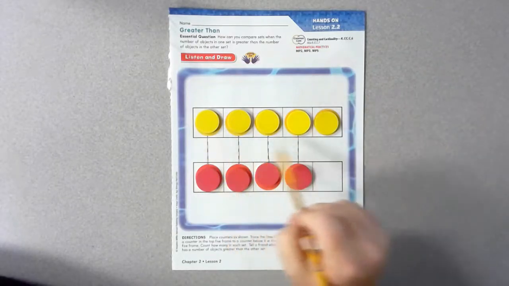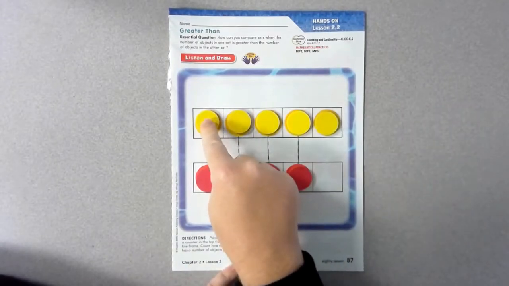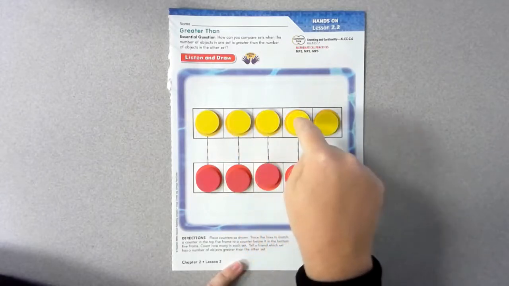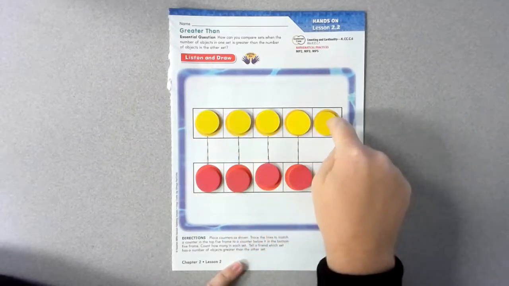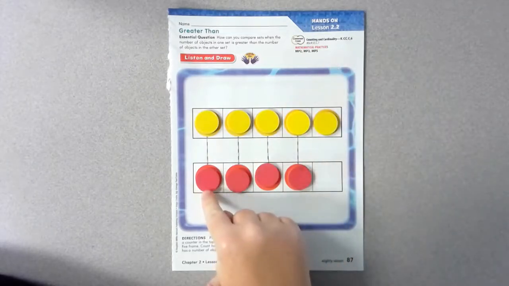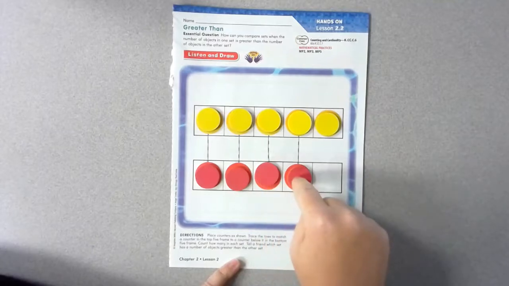Count how many we have in each set with me. So start up here with yellow. We're going to count 1, 2, 3, 4, 5. We have 5 yellows. And now let's count the reds. 1, 2, 3, 4.